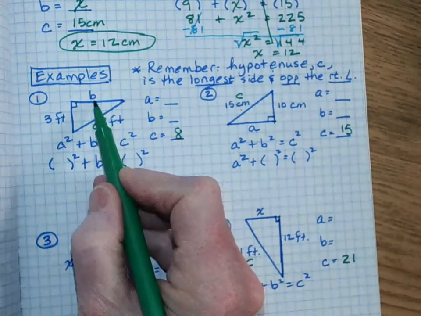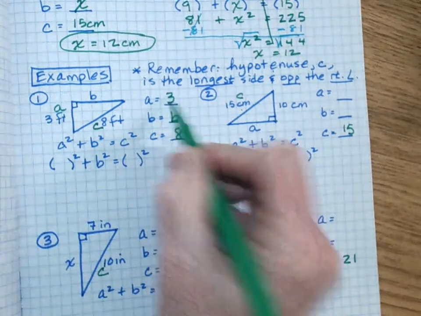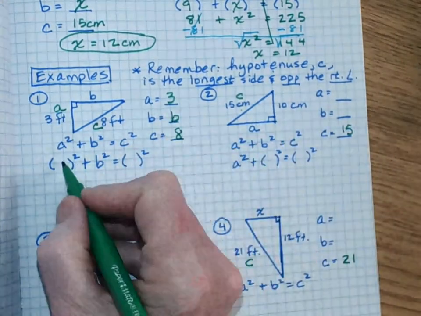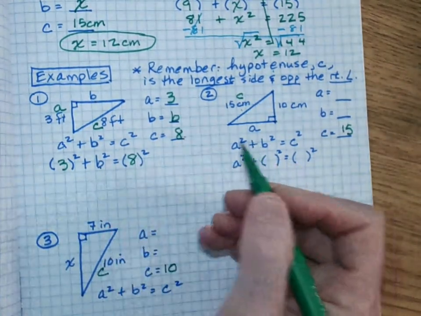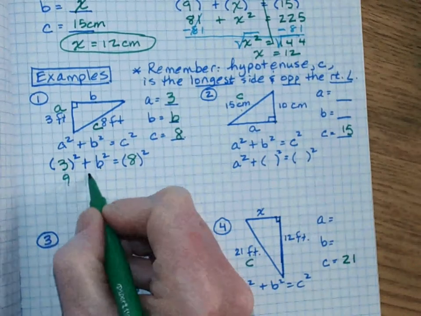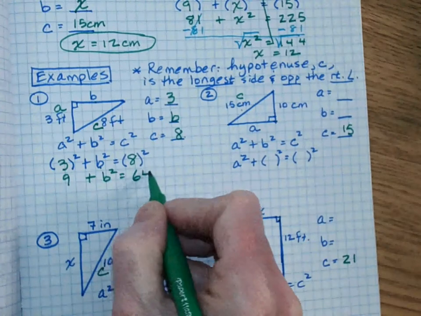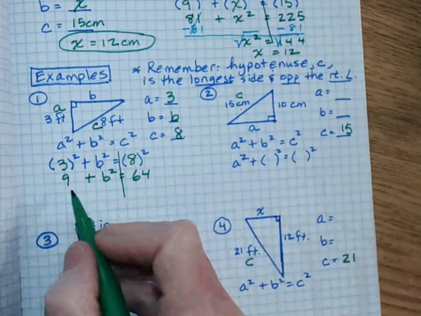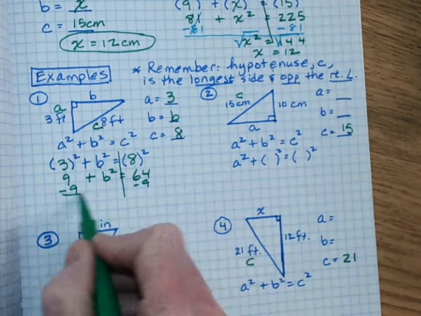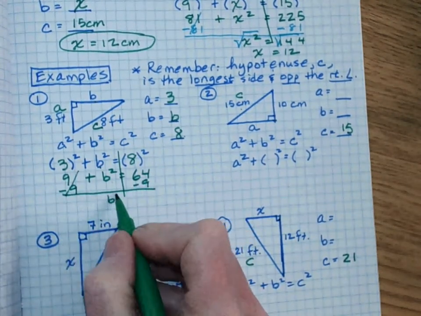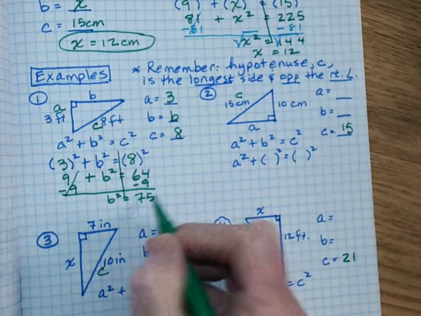Here it says B, so we'll identify this as A. A is 3 squared plus B squared equals 8 squared. 3 squared is 9 plus B squared. 8 squared is 64. To get B by itself, I need to subtract 9 from both sides. B squared, 64 minus 9 is 75.